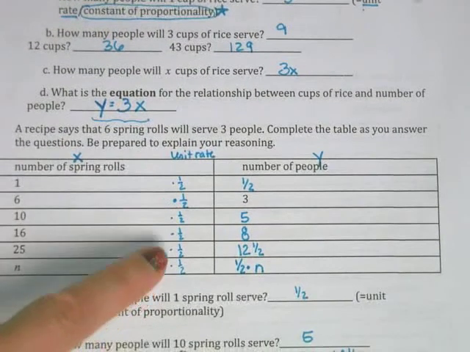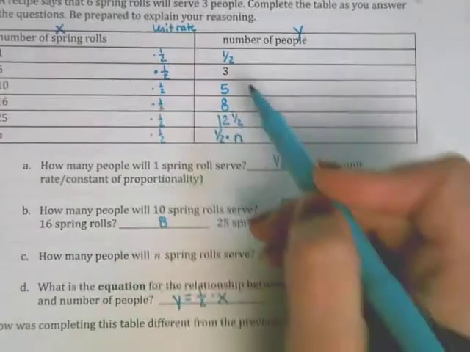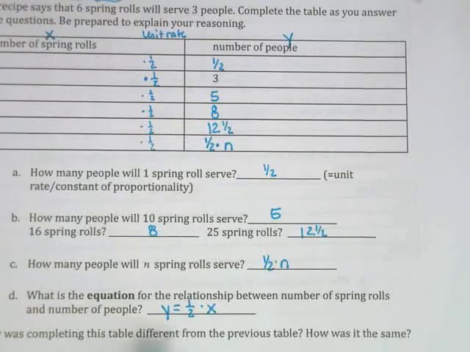So we're still multiplying. We've got to find what we can multiply by to get there. This one had some fractions in it. It was a little bit different that way. What about the equations here? How are these similar or different?